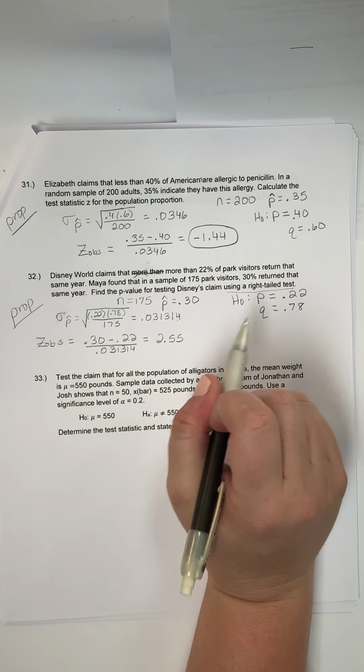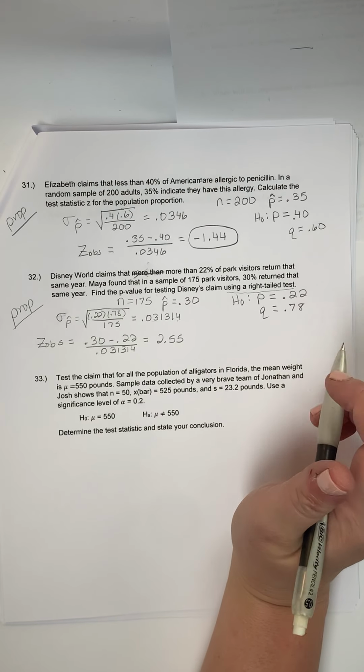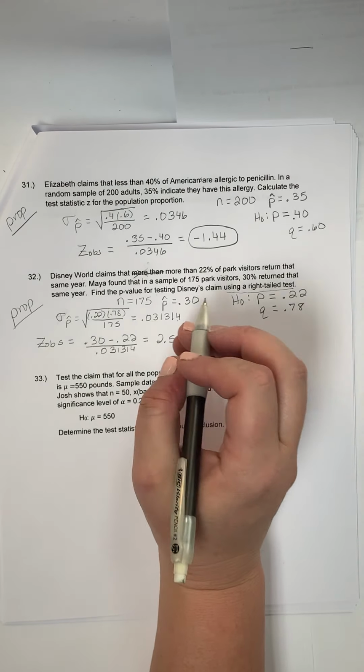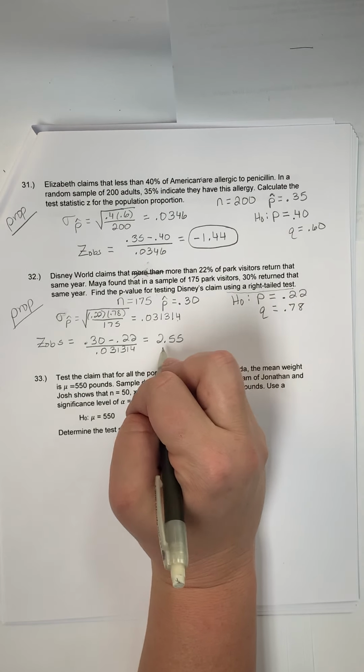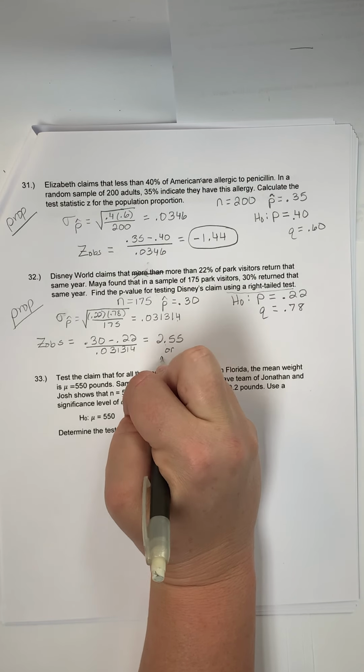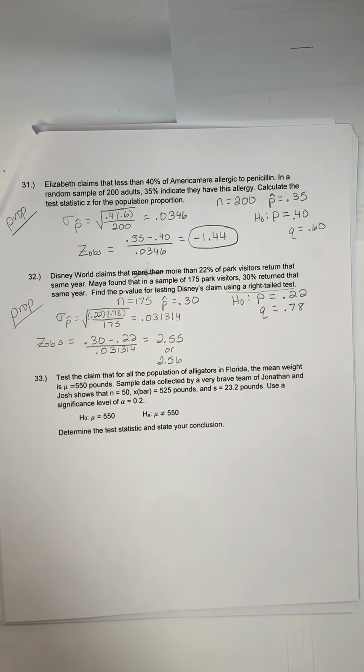If you go out to 1.4, you're going to get a completely different answer. So you might get 2.55 for z observed, or you might get 2.56. So I put both answers just in case.